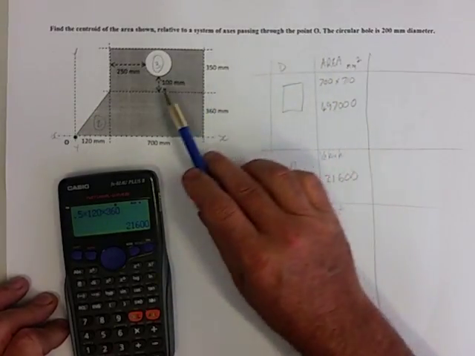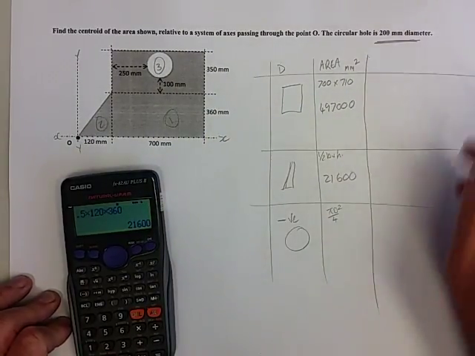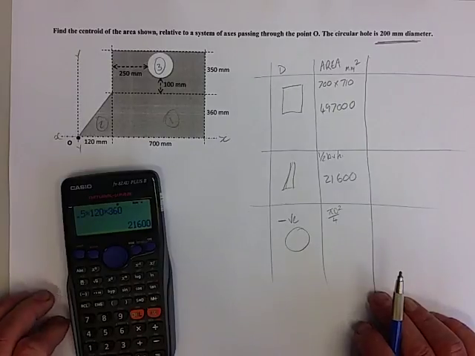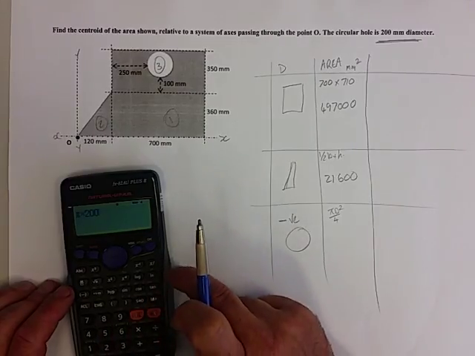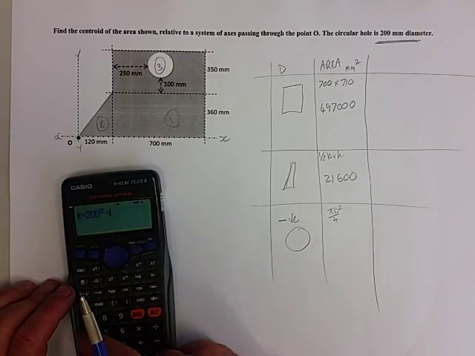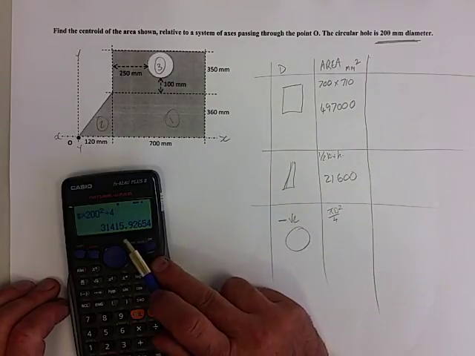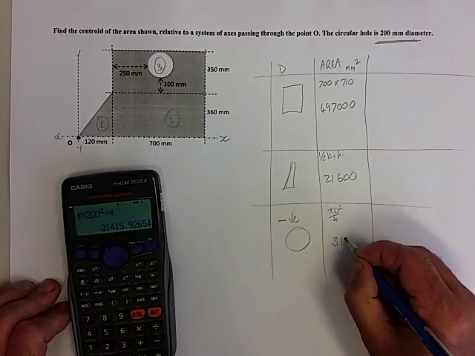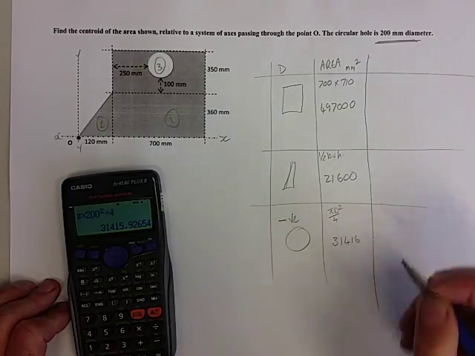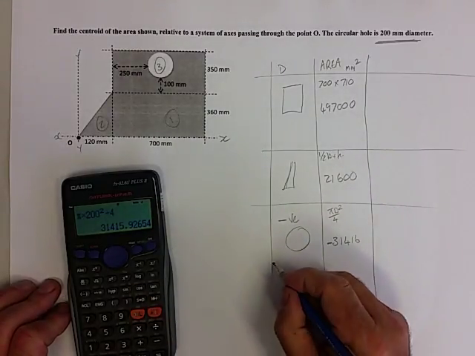The diameter of the circle isn't given on the drawing, but it is up there in the question. So pi times 200 squared divided by 4, and rounding it, I get 31,416. And remember, that's a minus because it's a hole, so it will come out.